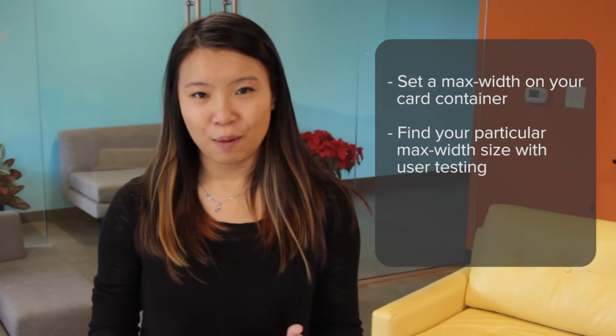We suggest setting a max width on your card containers to control this issue, but there's no magic number for how many cards is too many cards. We suggest doing some basic user testing to discover your magic number for your particular use case.